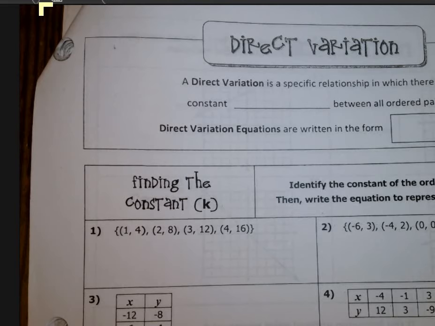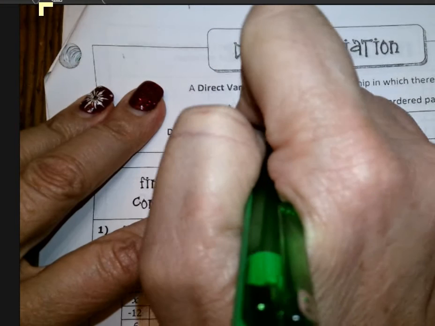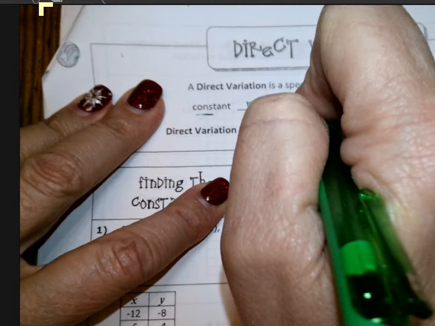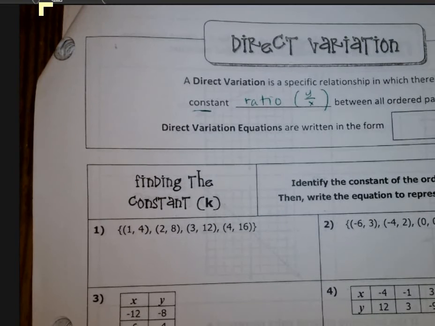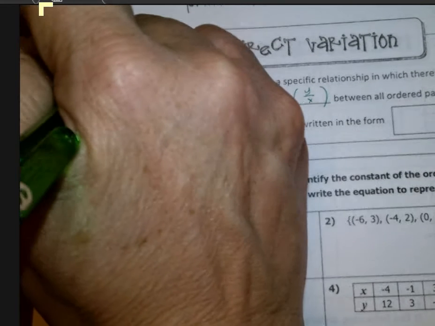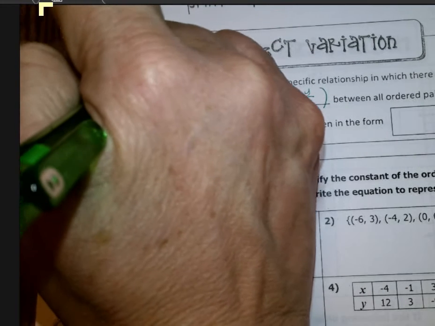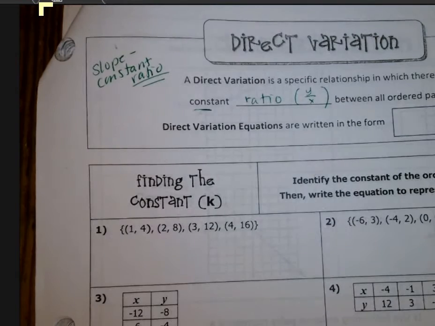Direct variation is a specific relationship in which there is a constant ratio. The constant ratio is y over x. That is the constant ratio between the ordered pairs. When you're talking about a constant ratio, what else have we done that has been a constant ratio on a graph? Exactly. Slope is a constant ratio. It is the same idea as slope.